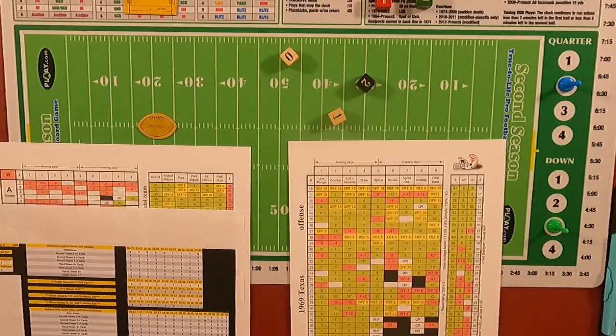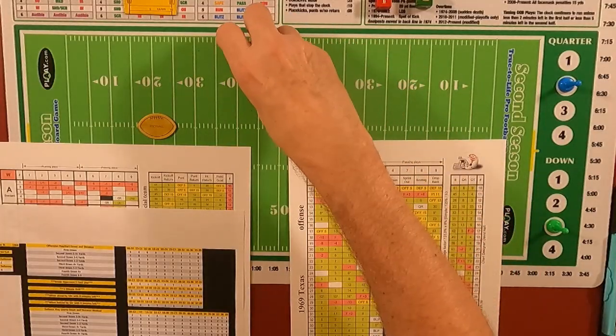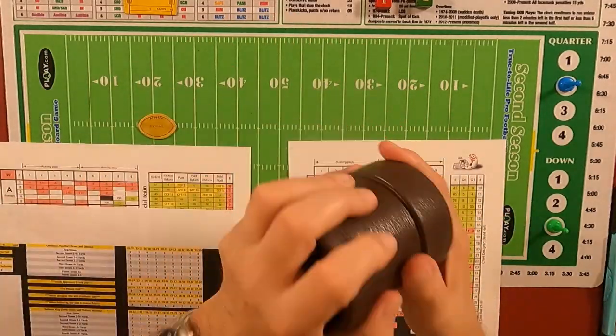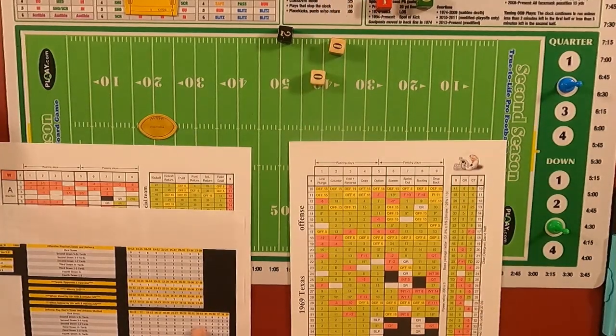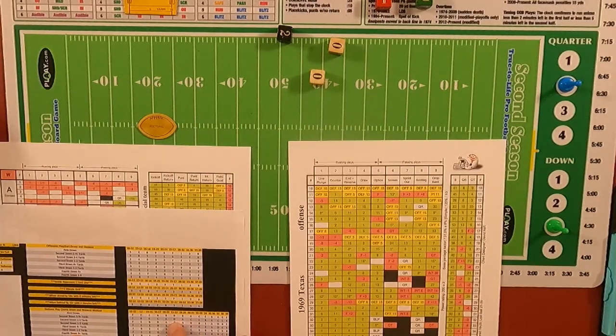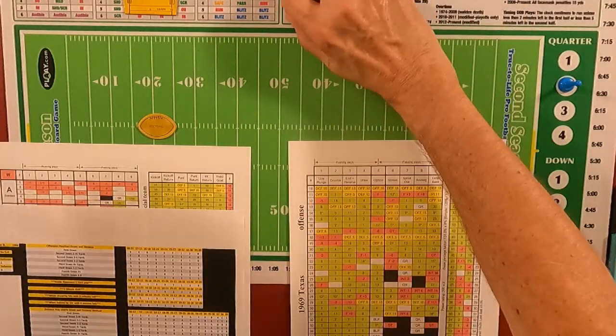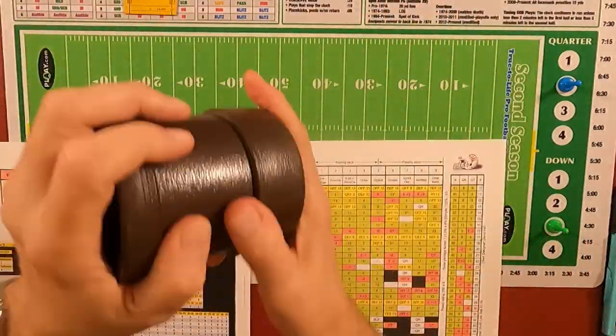Okay, third down. We're doing a drop back pass. It's 3rd and long. He went with a 20 on a 3rd and long is A, standard. He went standard against my drop back pass.